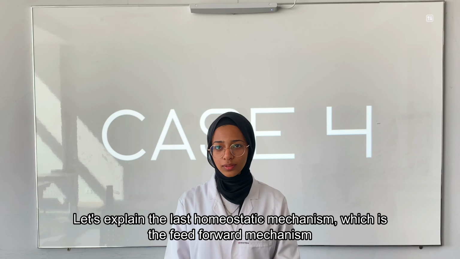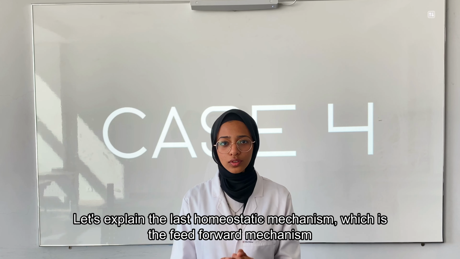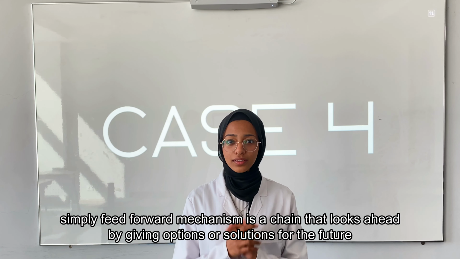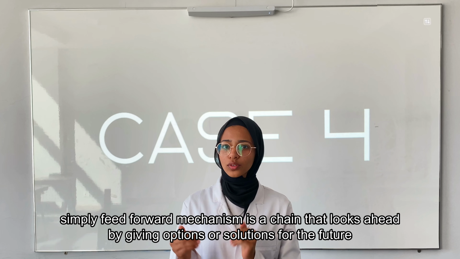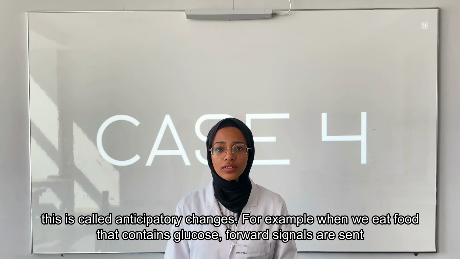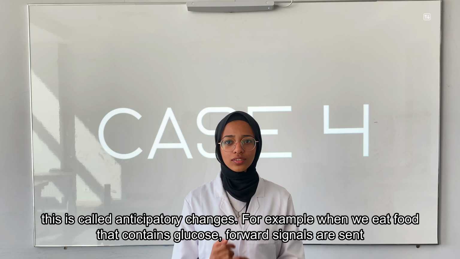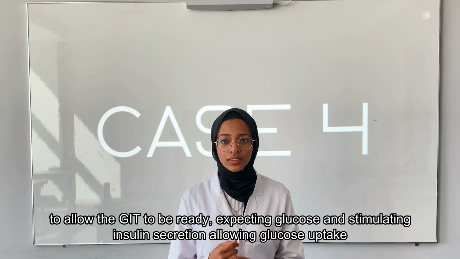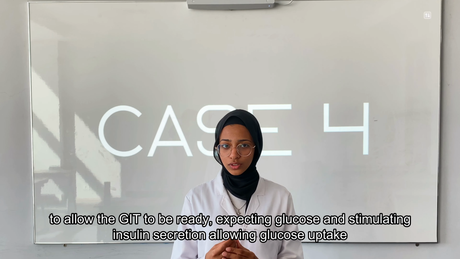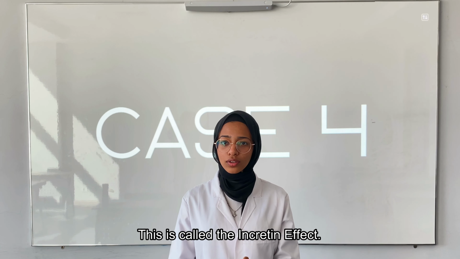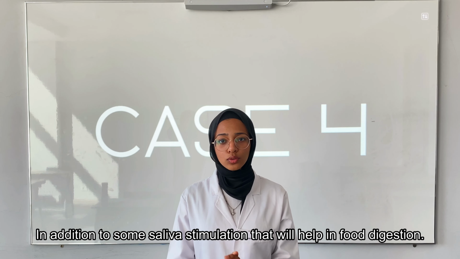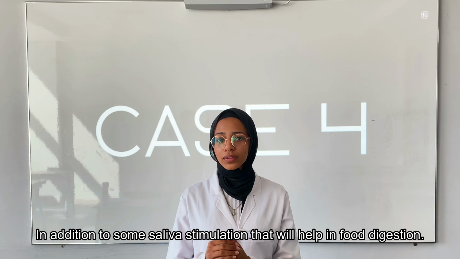Let's explain the last homeostatic mechanism, which is the feed-forward mechanism. Simply, feed-forward mechanism is a change that looks ahead by giving options or solutions for the future. This is called anticipatory changes. For example, when we eat food that contains glucose, forward signals are sent to allow the GIT to be ready, expecting glucose and stimulate insulin secretion, allowing glucose uptake. This is called the incretin effect. In addition to some saliva stimulation that will help in food digestion.